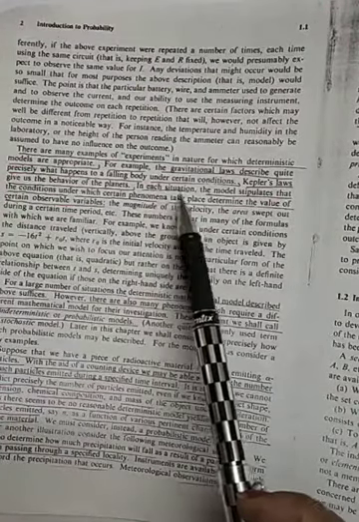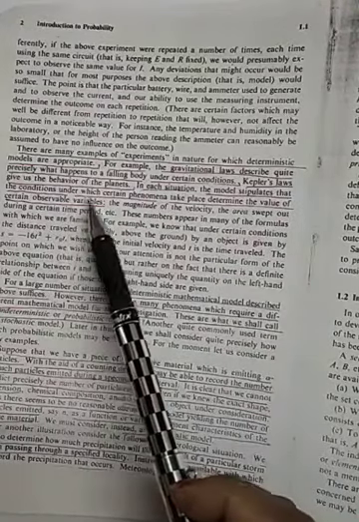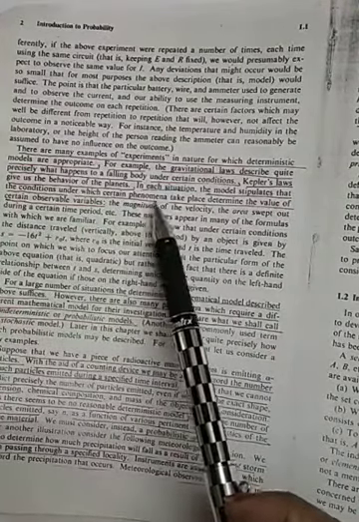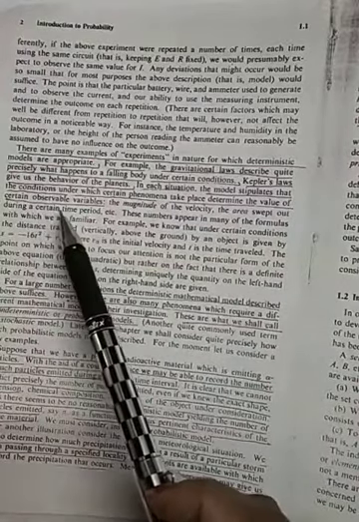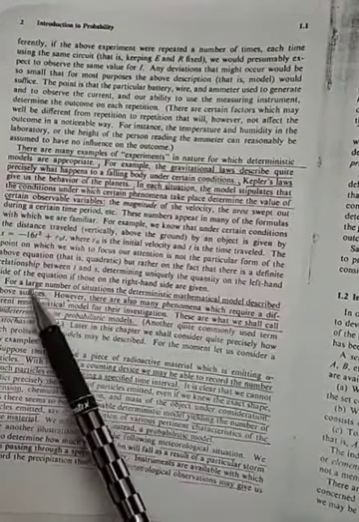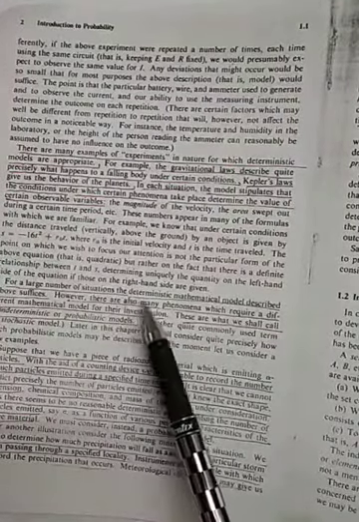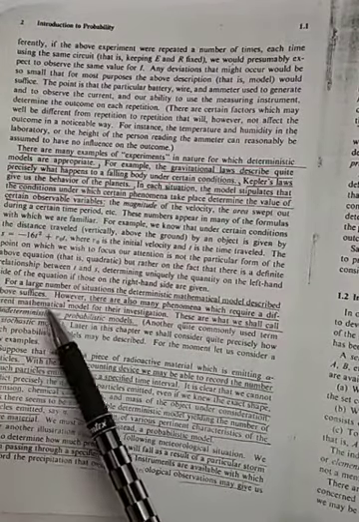In each situation, the model stipulates that the conditions under which certain phenomena take place determine the value of certain observable variables. For a large number of situations, the deterministic mathematical model described above suffices.